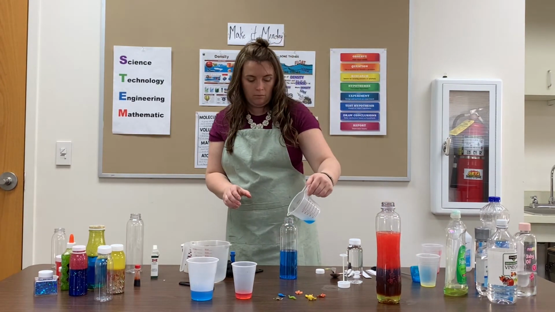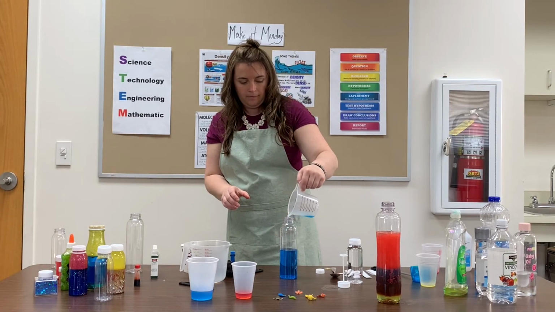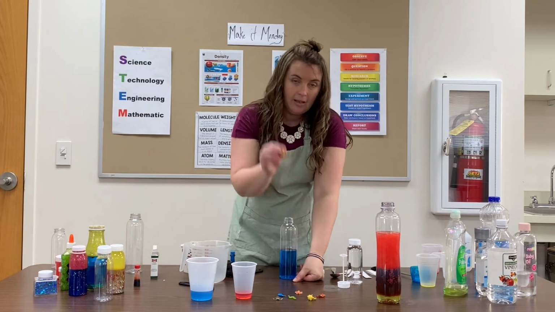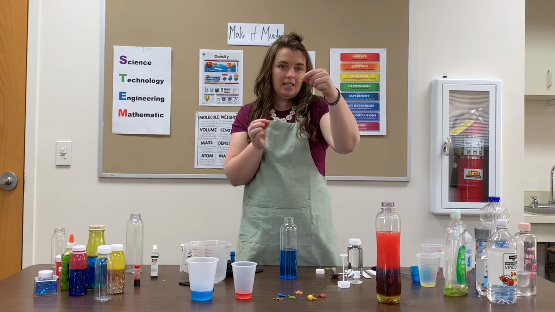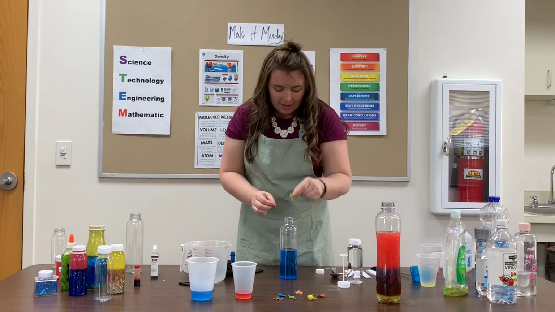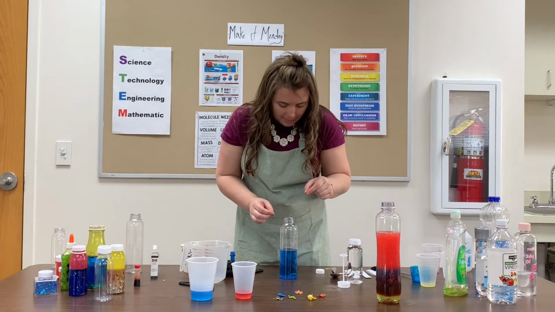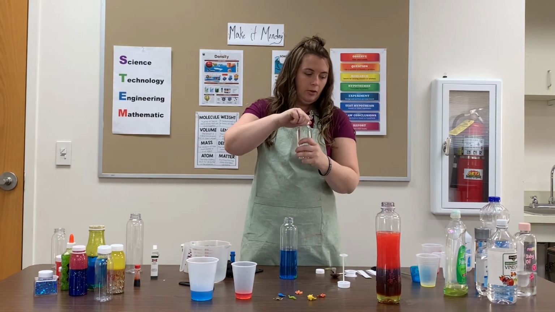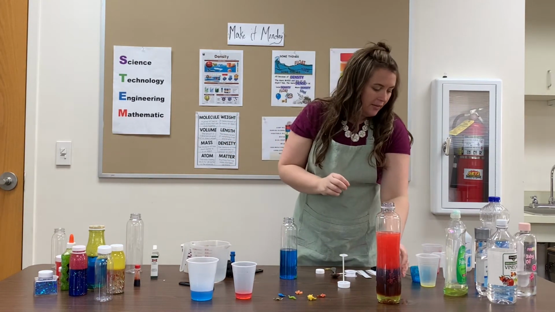Okay. Then I'm going to drop in my fish, or in this case, little sea turtle, seahorse. He's gonna sink.